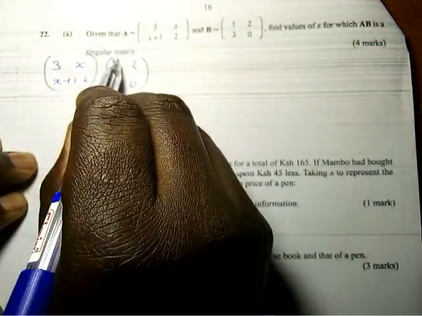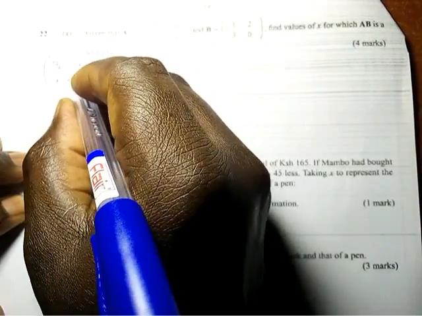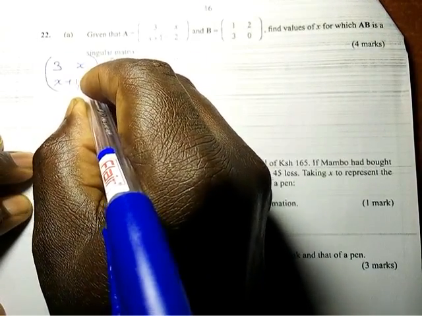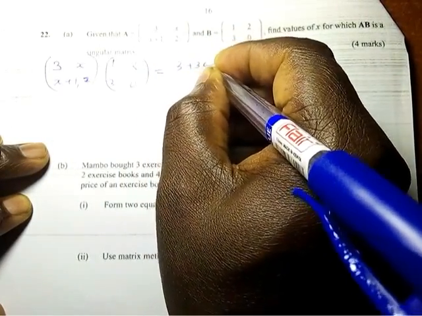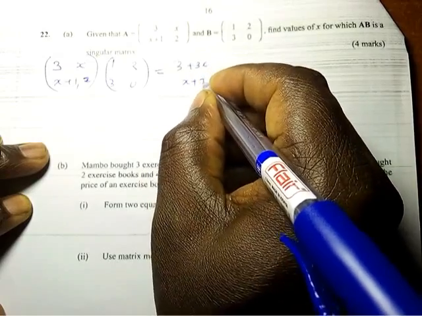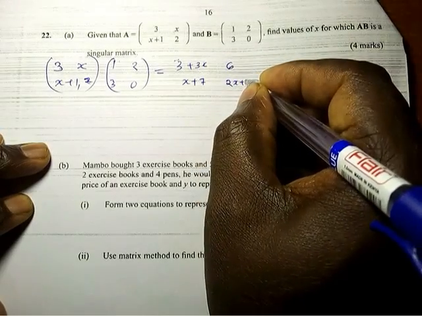So this times this, we are going to have 3 plus, this is 2. So this one is 3 plus 3x, x plus 7, 6, 2x plus 2.